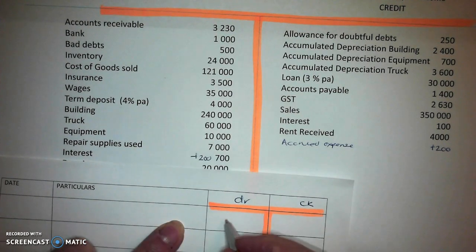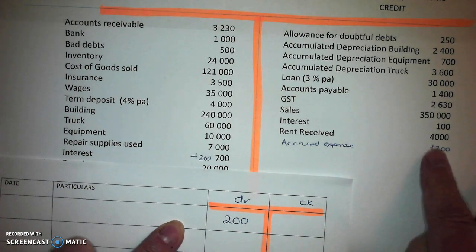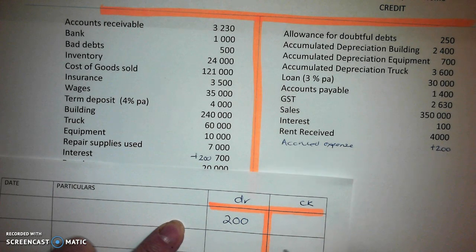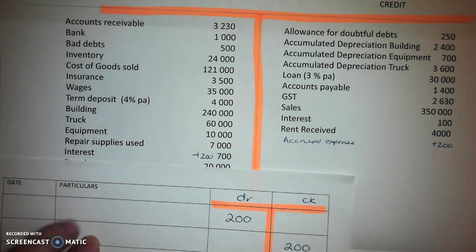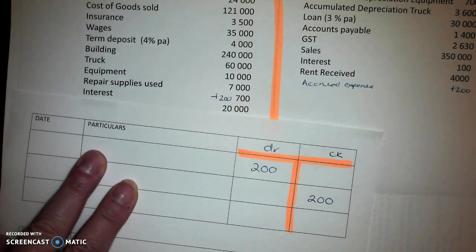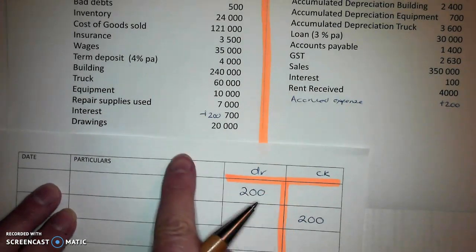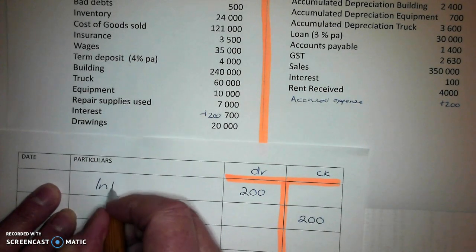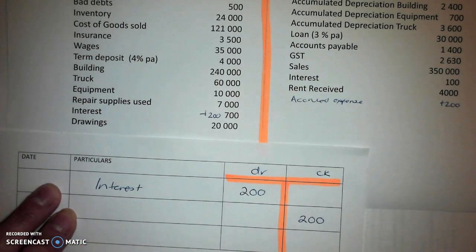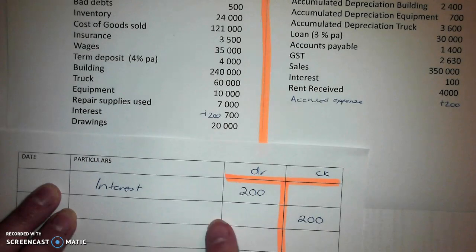You've just put 200 that side, and 200 that side. You've just added $200 in that side, $200 in that side. And all these particulars ask you to do is they say, right, okay, can you tell me what accounts you added that amount to? Well, on this side, I added $200 to the interest account. So write that in there. And on this side, I added $200 to the accrued expense account.